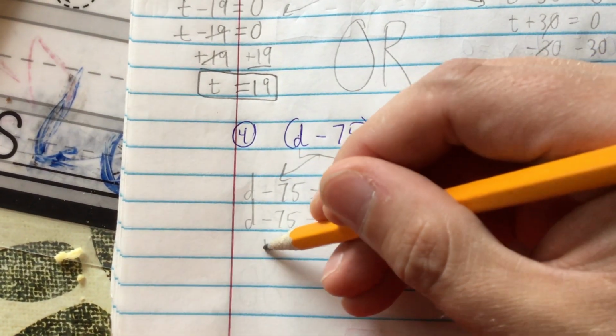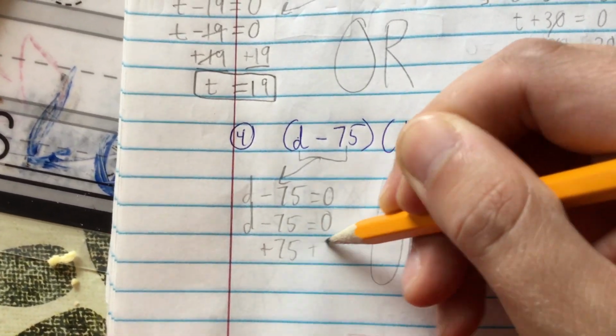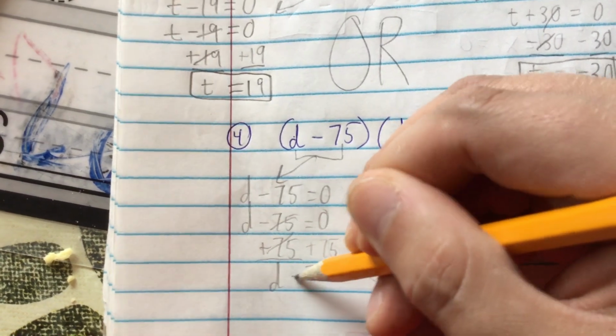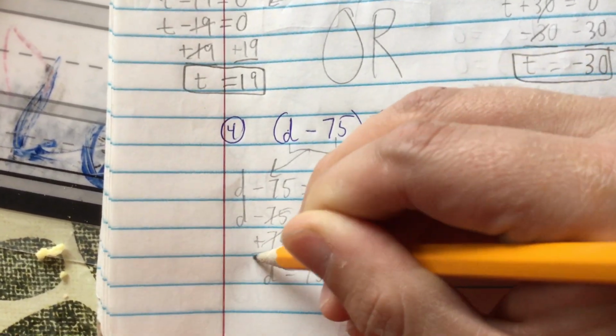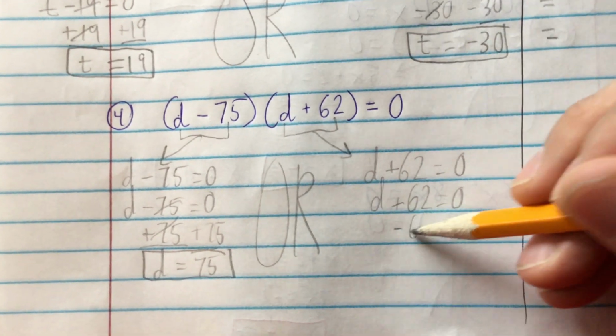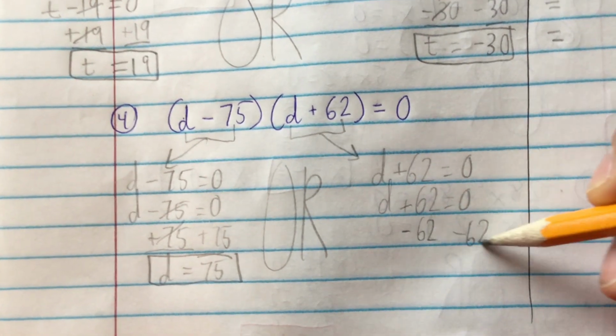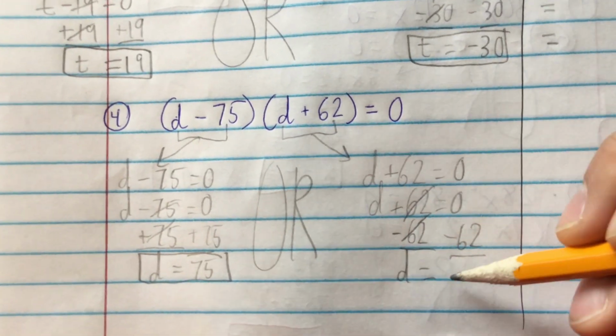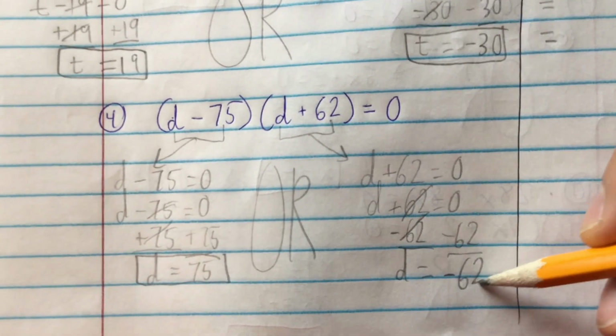So then I'm going to add 75 to both sides, so that d equals positive 75. Or I'm going to subtract 62 from both sides of the right equation, and I'm still going to get d equals negative 62.